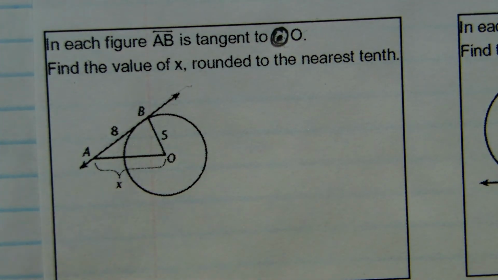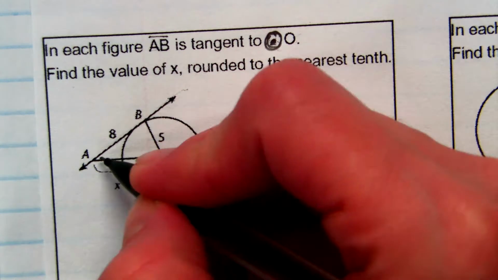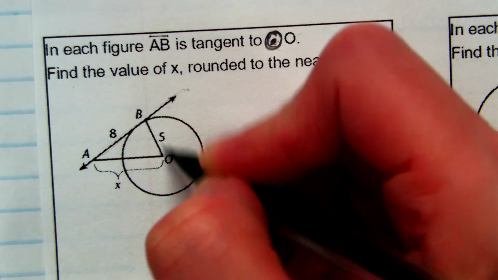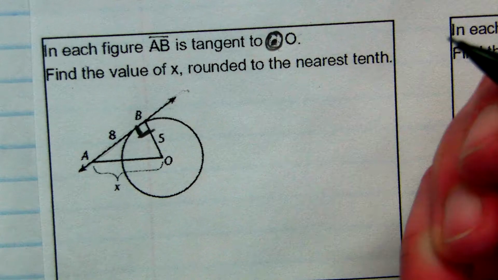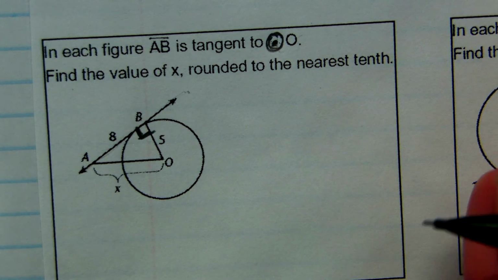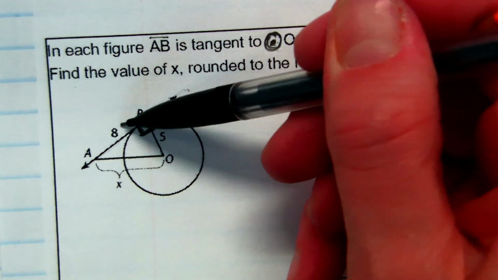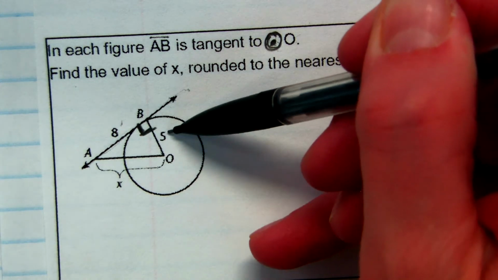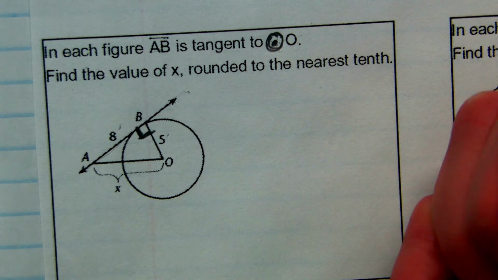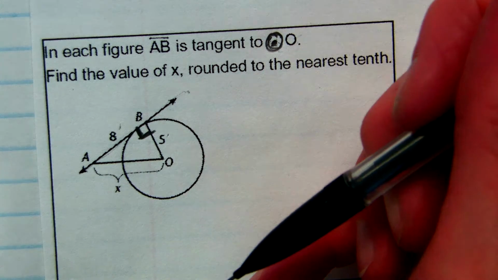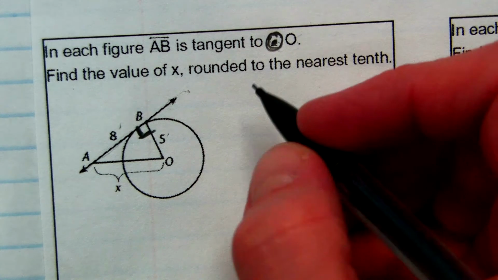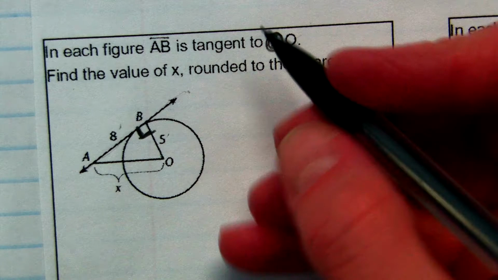So from that theorem I just gave you, if this is tangent, and here's this radius, then that is a right angle. And they've given us the 8 here and the 5 here, which would be the legs of a right triangle. So how could we find this side then? You have to use the Pythagorean theorem, we're going to find the hypotenuse.